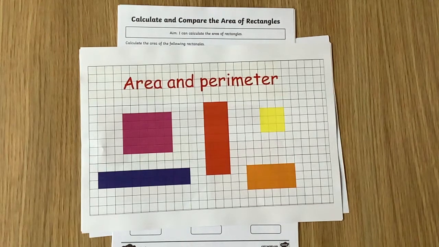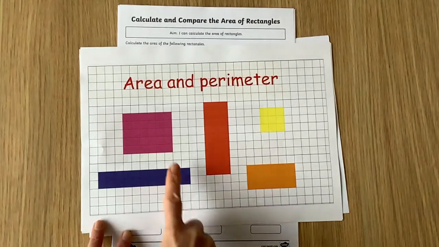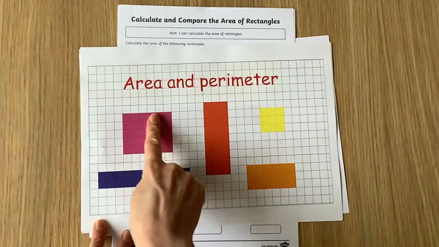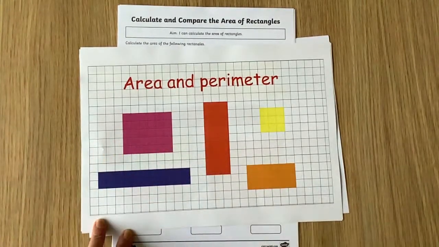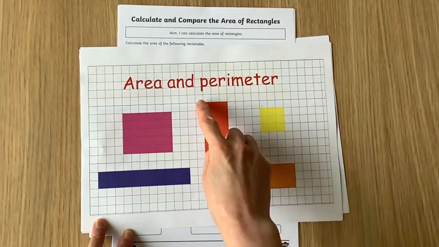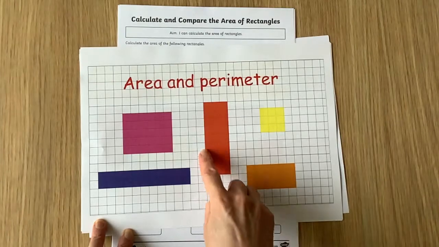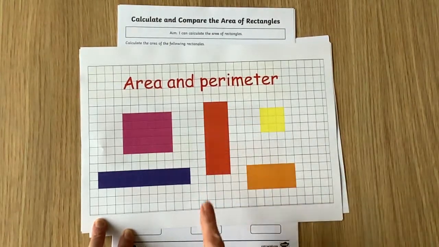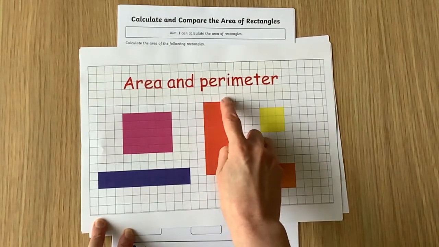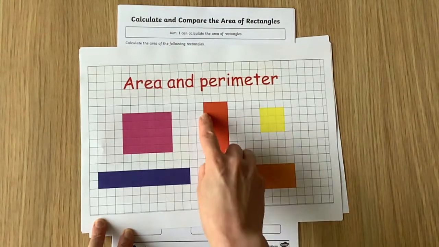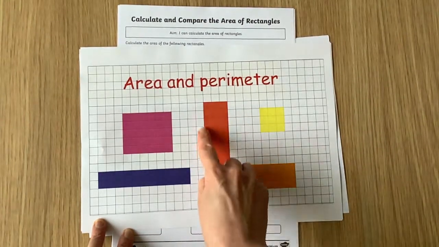Have you had a think about it? Okay, well, let's see if we can remember the difference. When we're thinking about area, we're thinking about the surface, how much of the inside of this shape has been covered, and we measure it using squares. Perimeter is the distance around the outside edge. So we're not worrying about what's happening on the inside. In perimeter, we're worrying about the fence almost around the outside of the shape.